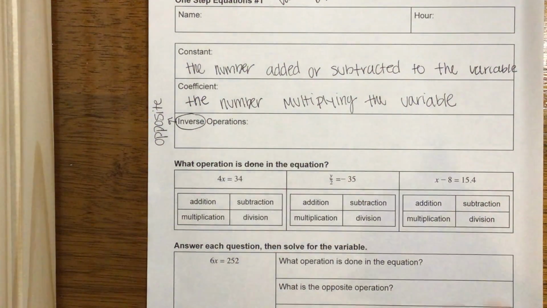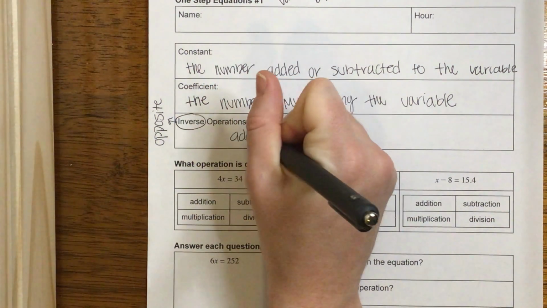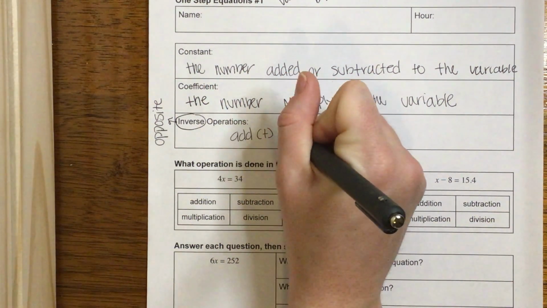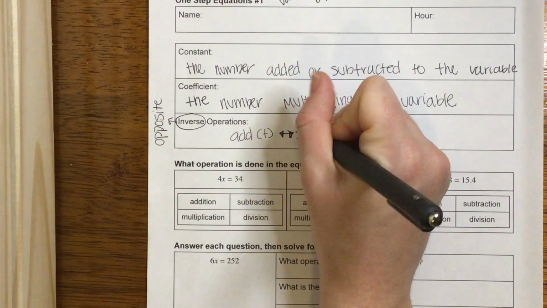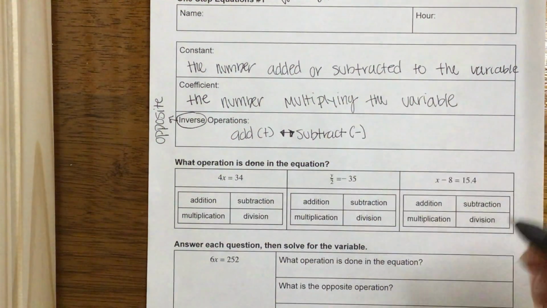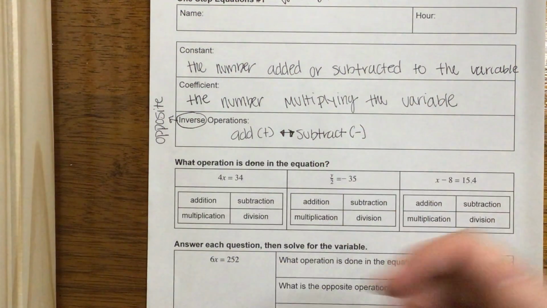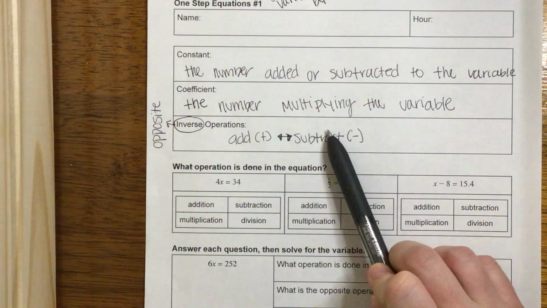So the inverse of adding is subtracting. And we draw an arrow back and forth because adding is the inverse of subtracting, subtracting is the inverse of adding. They go together.